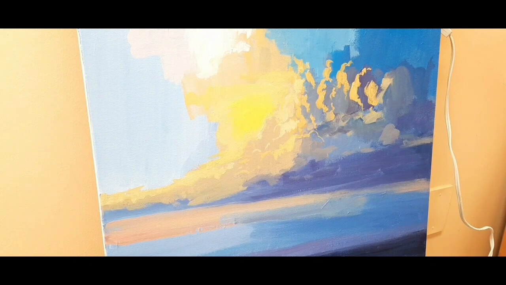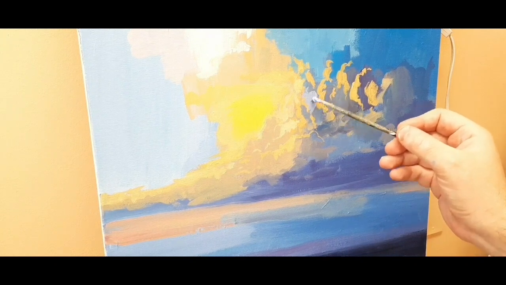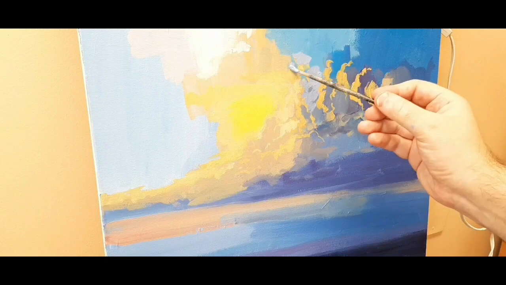And clouds, any surface, any subject has its own surface quality. So what kind of surface do clouds have? What does it appear to be?